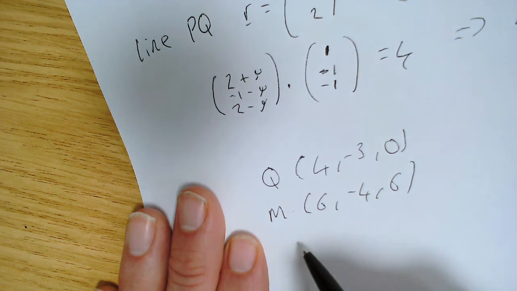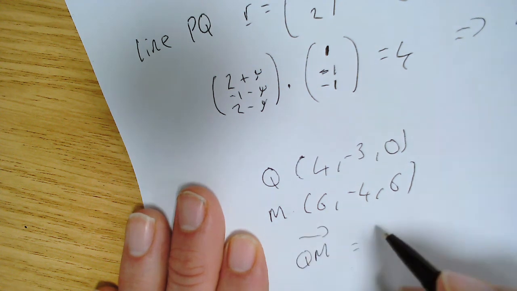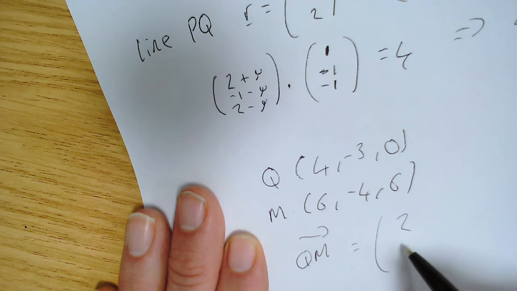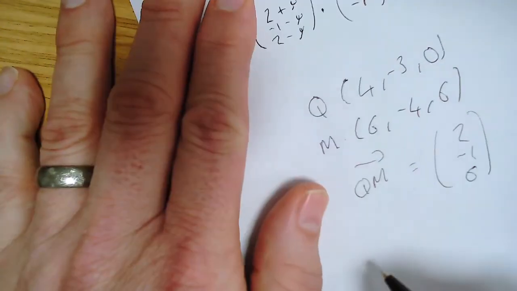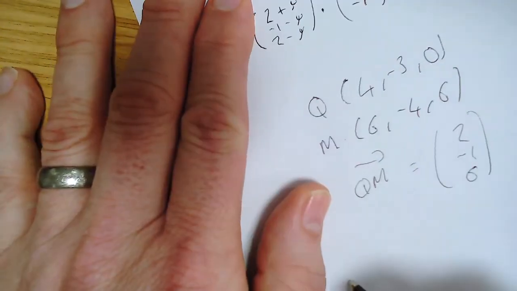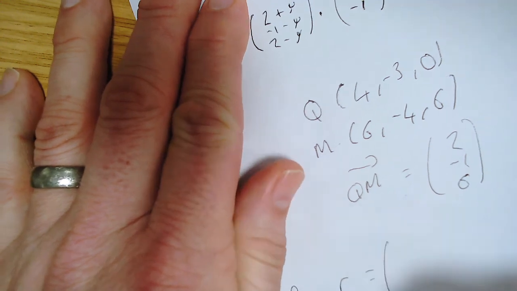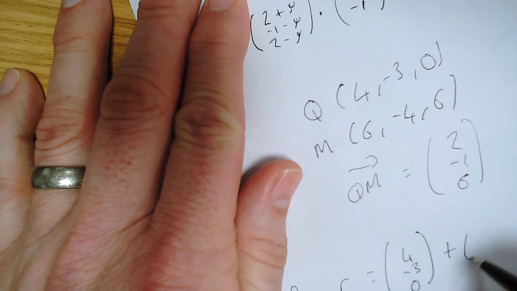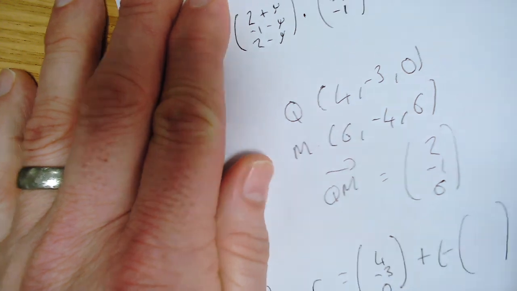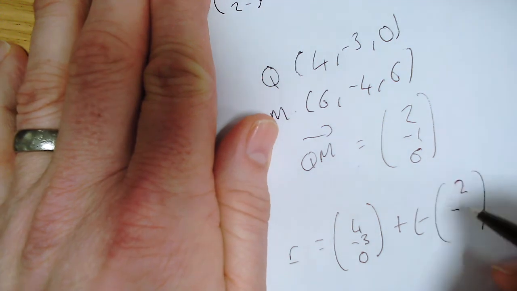So I can then find an equation. Well, let's think about how do I get from Q to M. Well, from Q to M, I can clearly see I'll go 2, negative 1, up 6. So I just choose Q as my jumping on point. So my new line, this L2, which is reflected, is now (4, negative 3, 0) plus, let's use t as our parameter now, t times QM, (2, negative 1, 6).